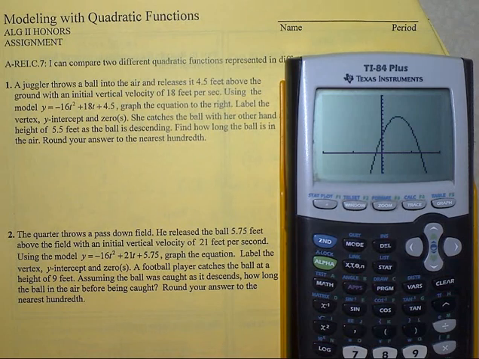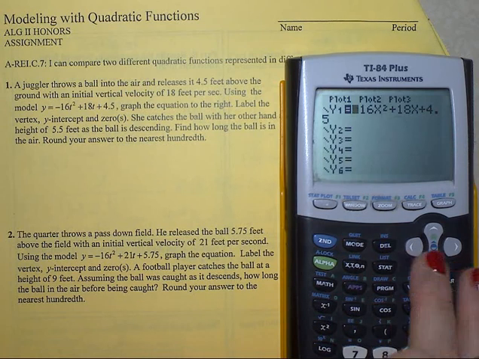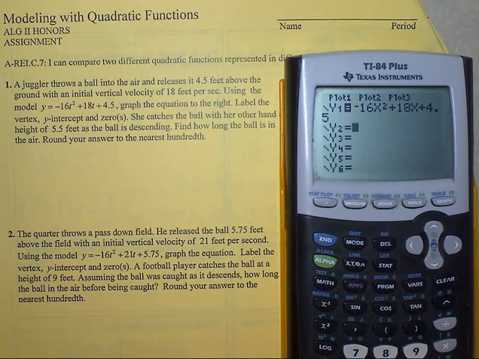Okay, so this is the flight of the ball. It leaves the juggler's hand, and then at some point it's going to be caught 5.5 feet above the ground. What if the juggler reaches up to grab it and misses the ball? Then eventually it's going to hit the ground, right? Okay, go to y equals. Go to y sub 2, type in 5.5.